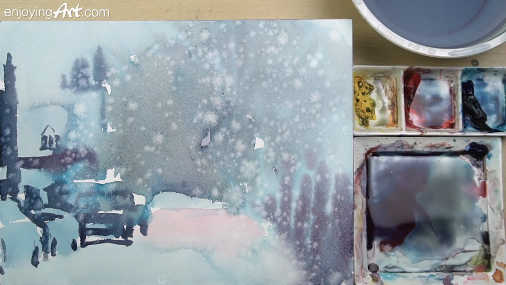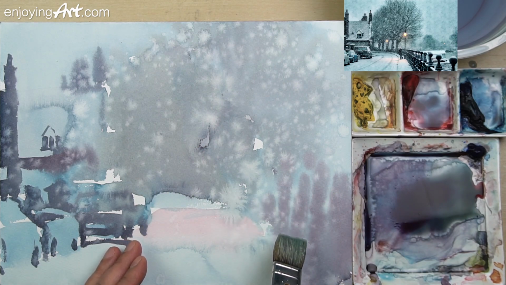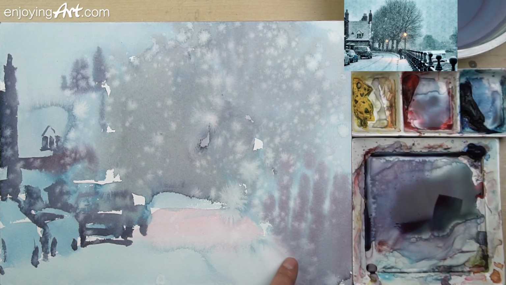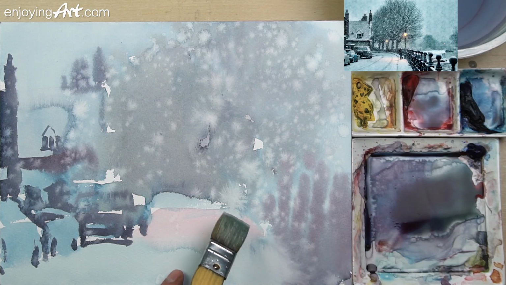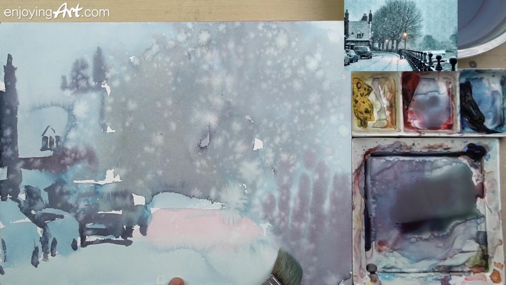And after it dries, I'm going to come in to work on the second step and create more interest to the painting. Now the painting is already dry. Now I'm coming to reorganize the information. For example, some of the color is coming in a little bit too much. What you can do is just look for exactly what you want to do. Like over here, I'm going to make this area a little bit lighter.